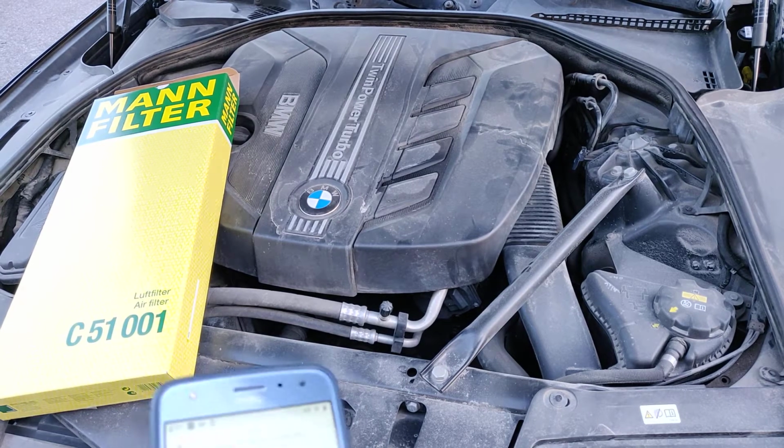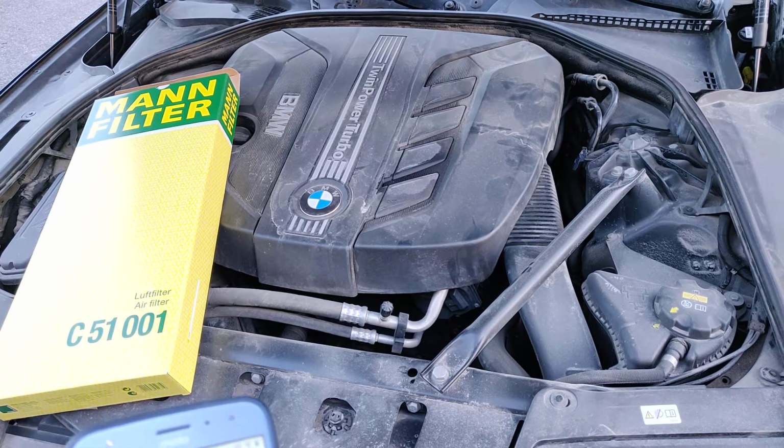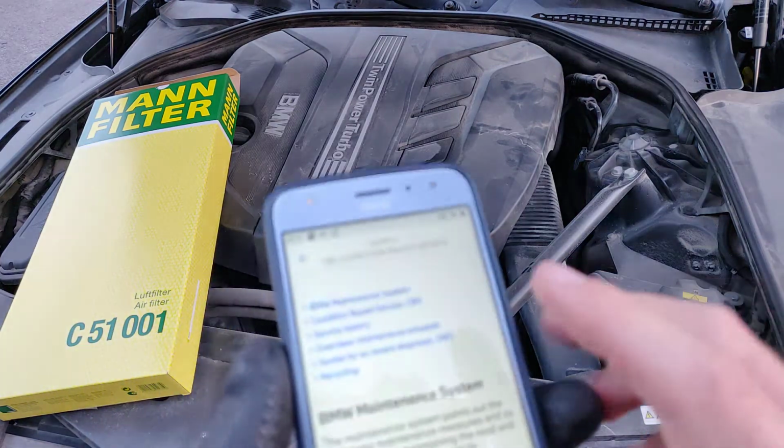Hey guys, in this video I will show you how to change the engine air filter. It's a really easy fix. You can do it yourself without any real tools.